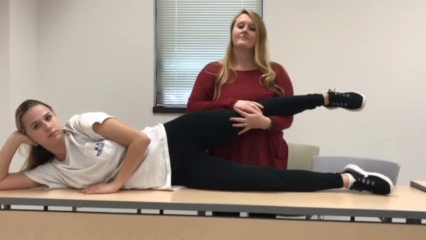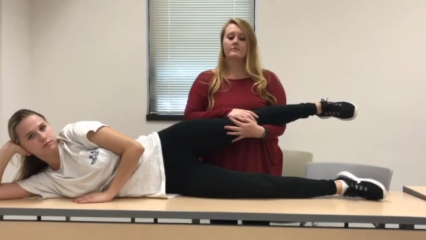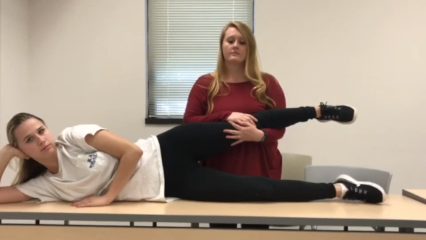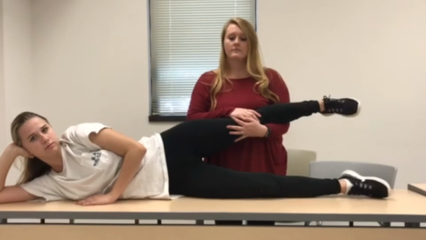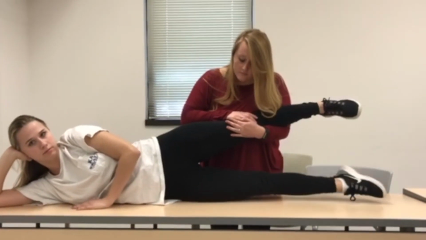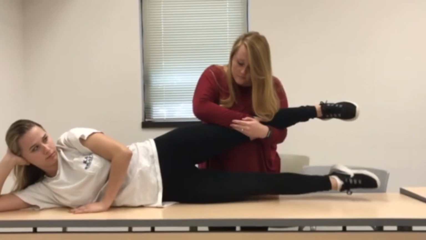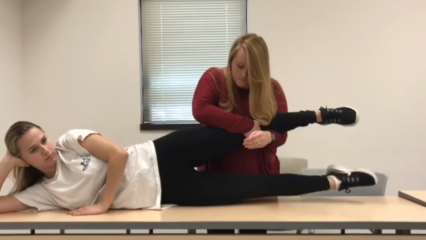Hip adduction against gravity. Position. Client is side lying with the test limb lowermost. Therapist supports the uppermost limb in 25 degrees abduction. Observe the client adducting the hip by raising the lower leg from the table until it meets the upper leg. Observe that there is no rotation, flexion, or extension of the hip, nor pelvic tilting.